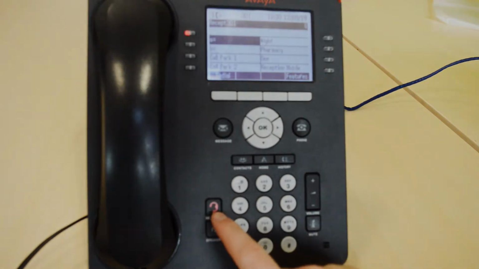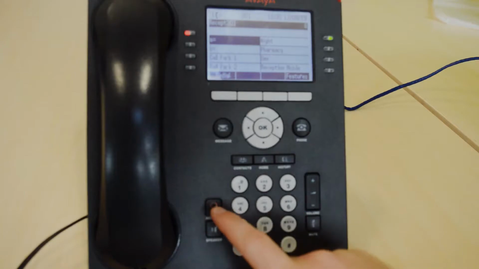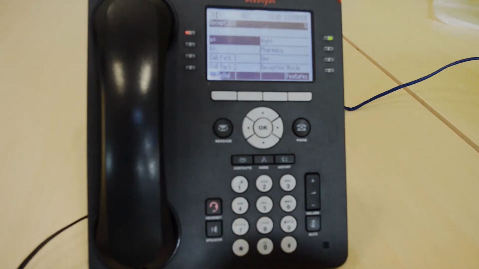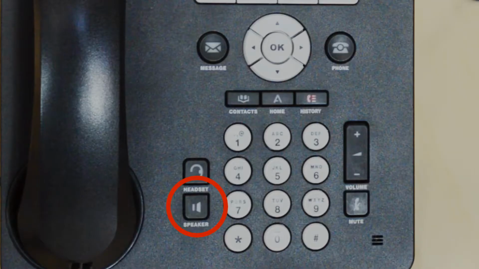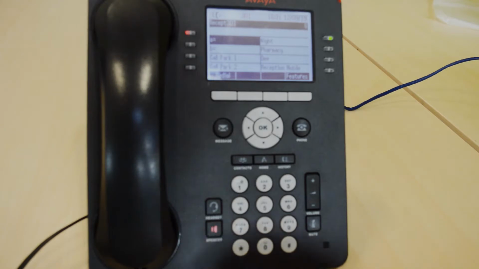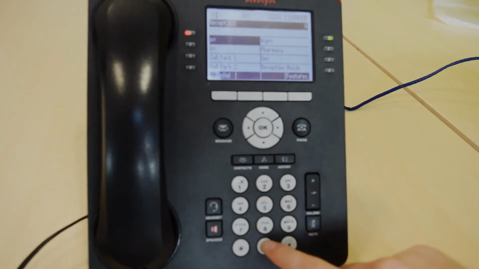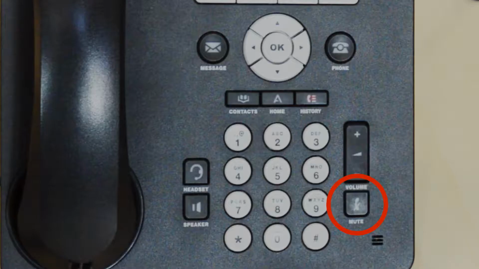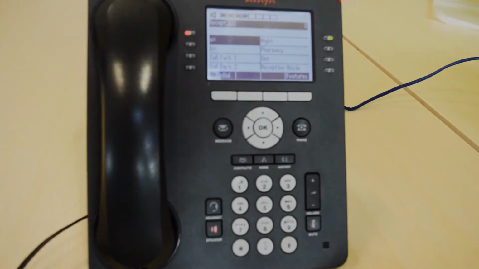Going down here, we have the option, if you have a handset in, to prioritize the headset, you press that button. Go through to the speaker, you press that button, primarily used for conference calling. Here we have the arrangement of numbers to dial. We have the mute button there, the volume button here, and it's as simple as that.